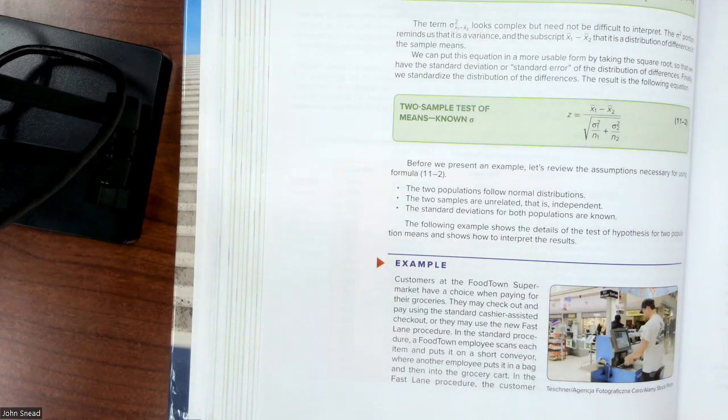Okay, we are getting ready. Actually, we're going to start chapter 11 right now. Chapter 11 is an extension of chapter 10. And the key difference, we're still going to use the hypothesis testing process.